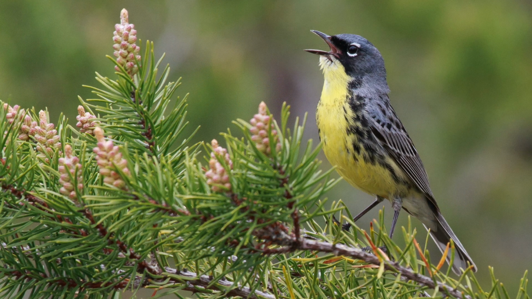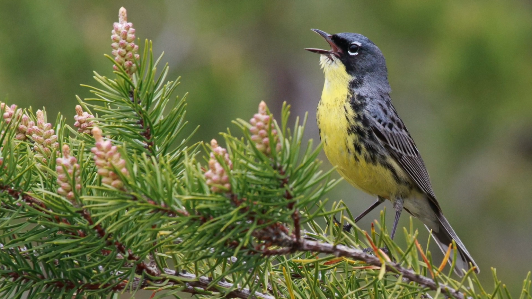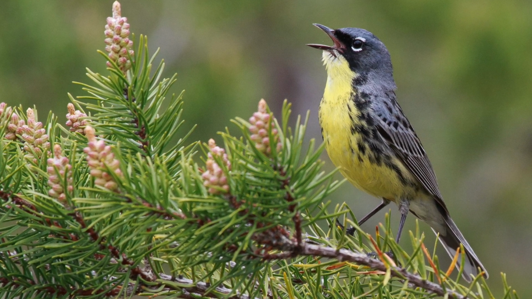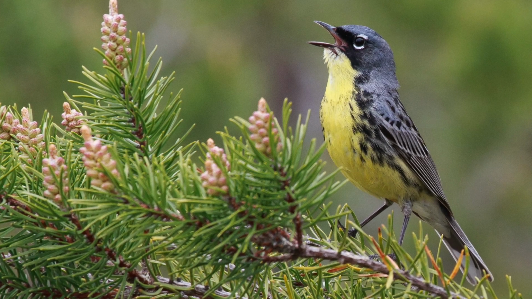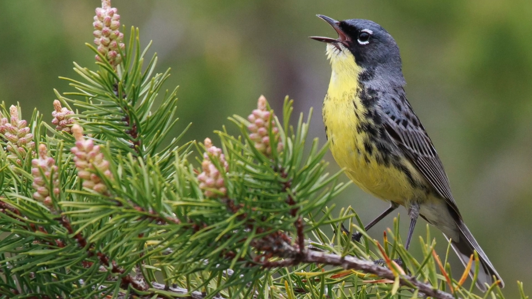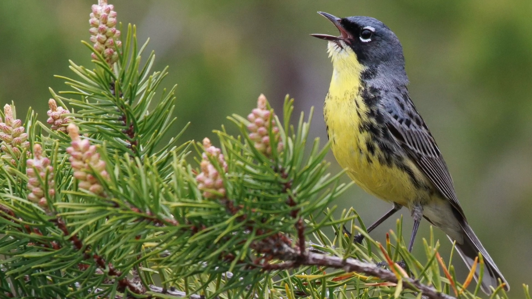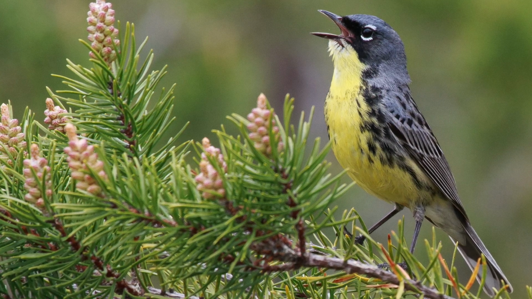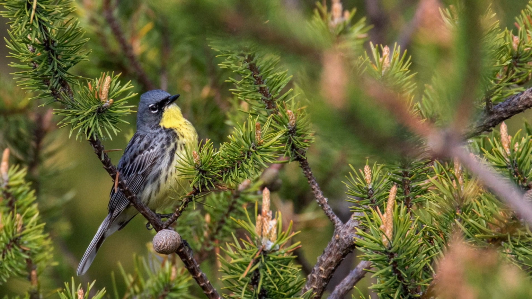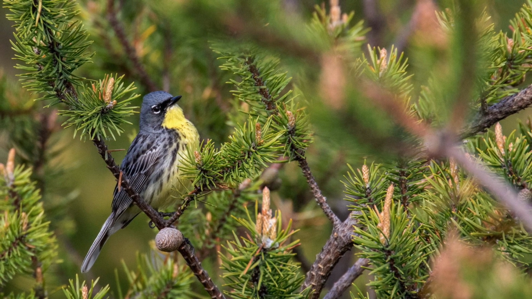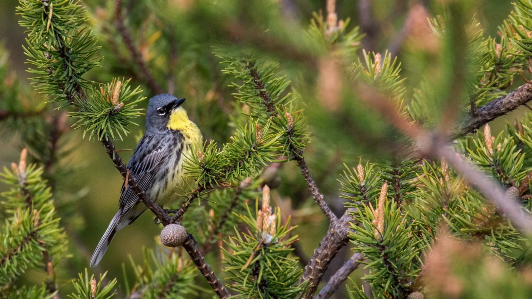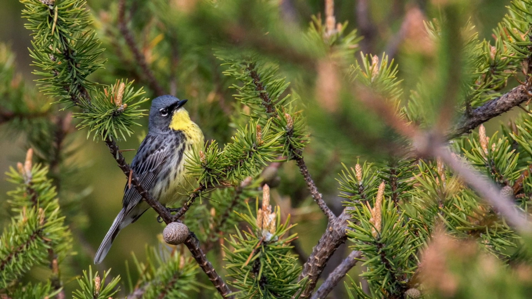This is called a Kirtland's warbler. And Kirtland's warblers have a very, very specific habitat. They only nest in jack pine forests. Now, these forests are only found in northern Michigan and also in parts of Wisconsin. Due to habitat loss and competing with another bird called the brown-headed cowbird, these guys were put on the endangered species list.